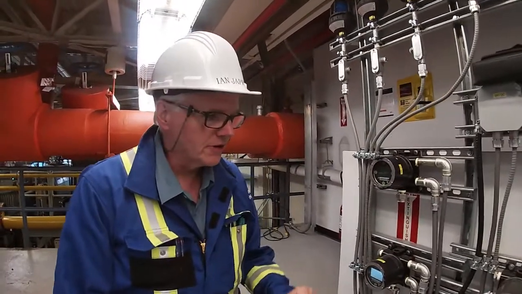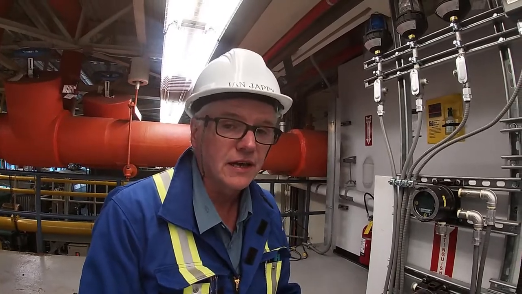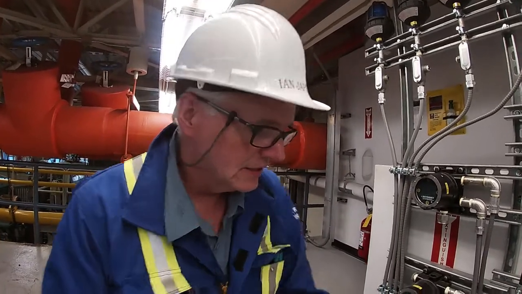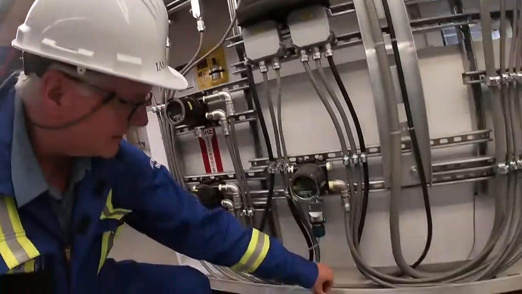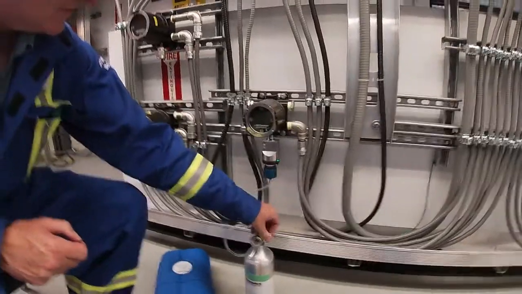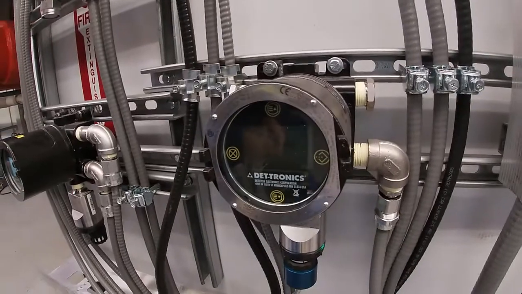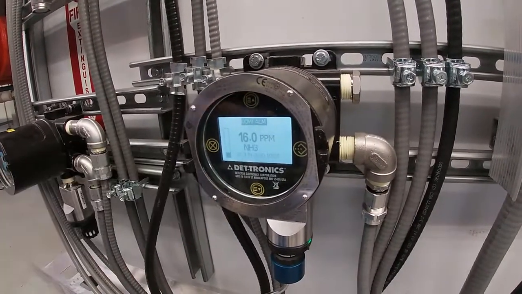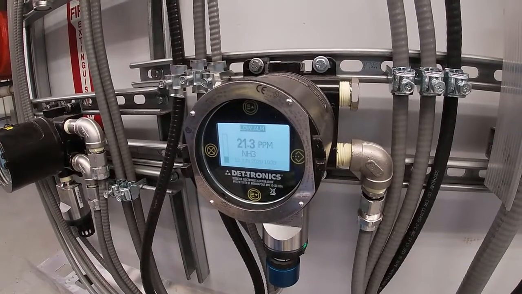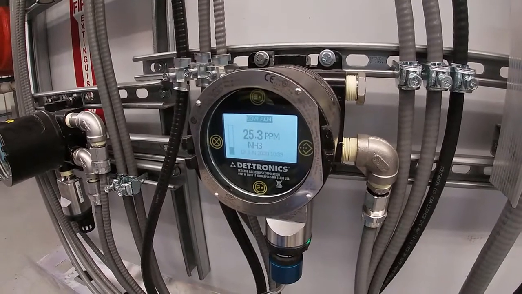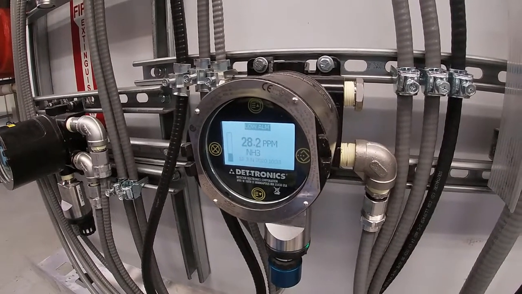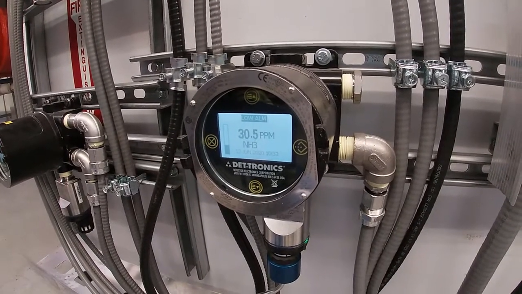Okay, so now we're going to function test our ammonia. Again, follow along with the cause and effect shutdown key. So we'll gas our ammonia. Okay. And then we should have the horn and the blue strobe. So this one goes at 35. Our low alarm's just pulled in. And at 35 ppm.